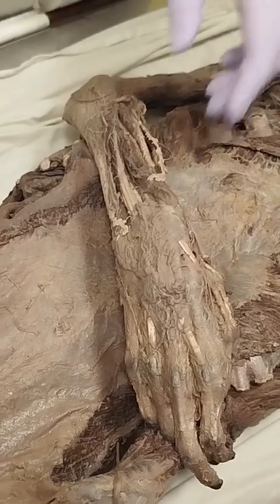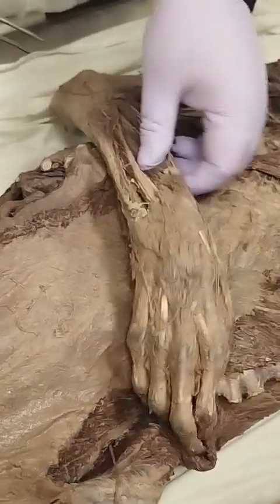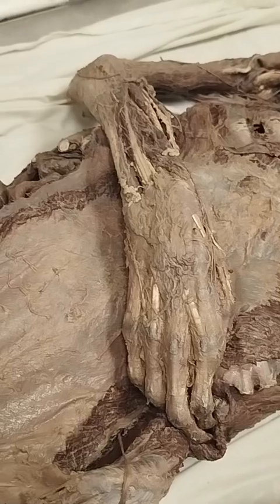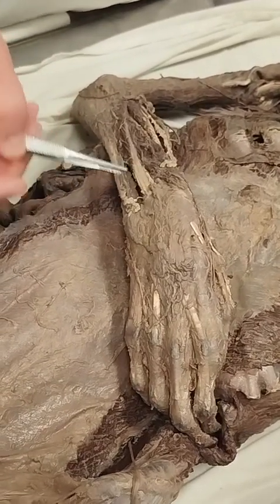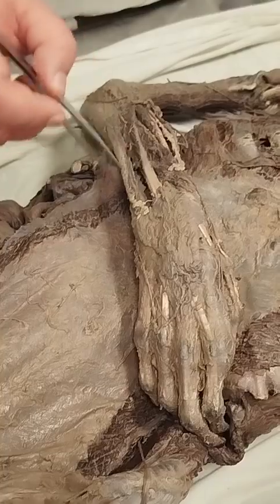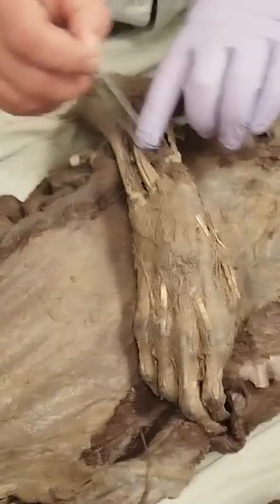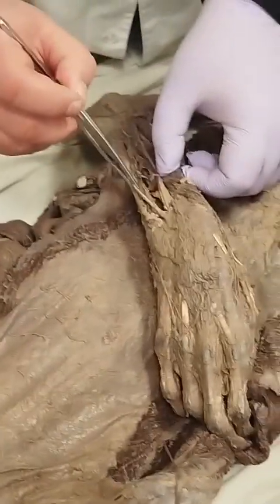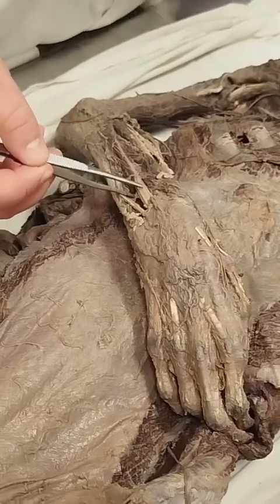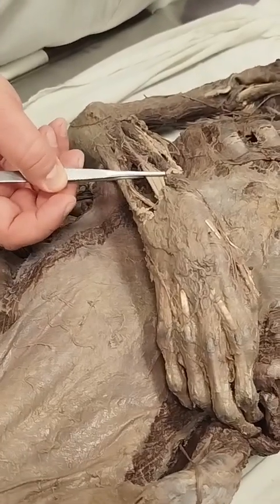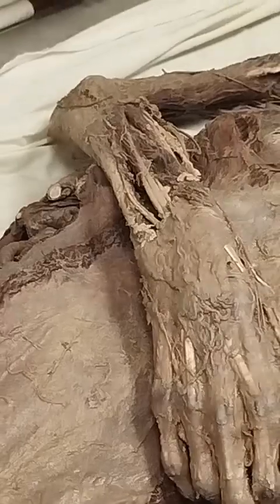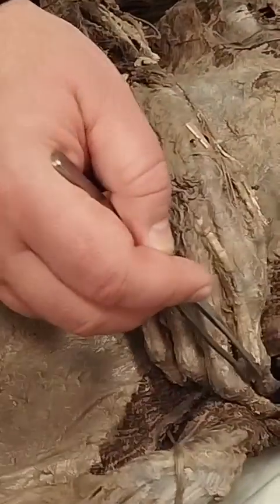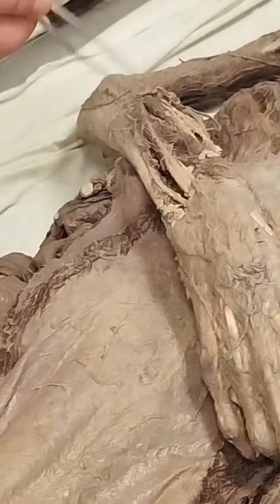Ulnar group. In the ulnar group, we have 3 superficial muscles. They are musculus extensor digitorum, this is the extensor digitorum muscle. Each tendon subdivides into 3 bundles, 2 of them attached to the distal phalanx and 1 bundle attached to the medial phalanx.